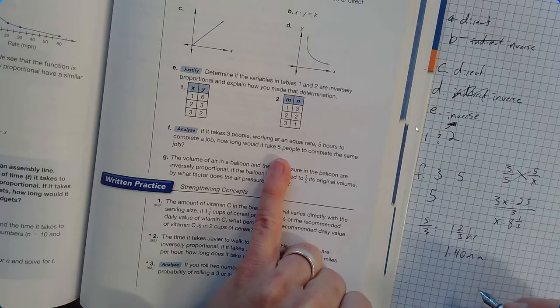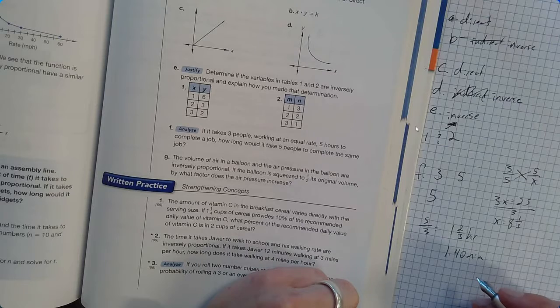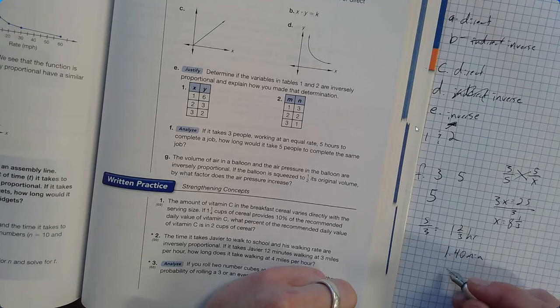I wish this worked out better, but let's do it for a half hour.